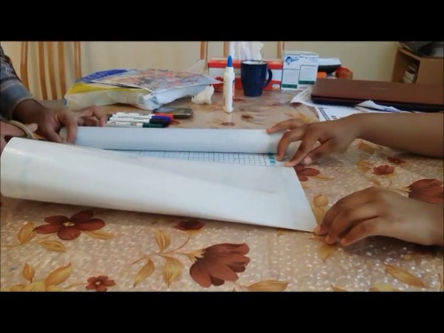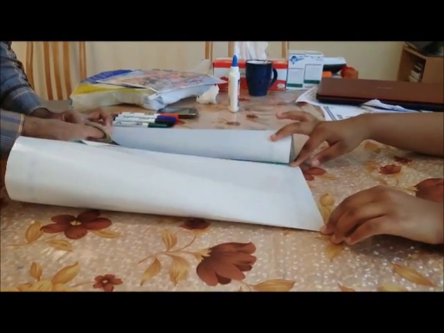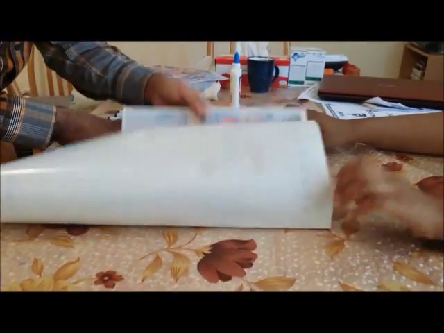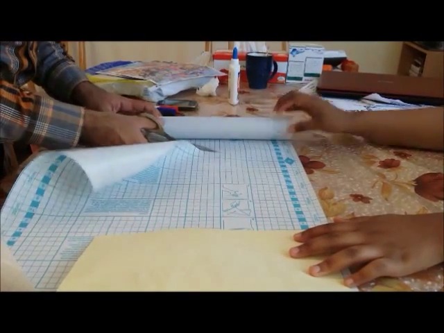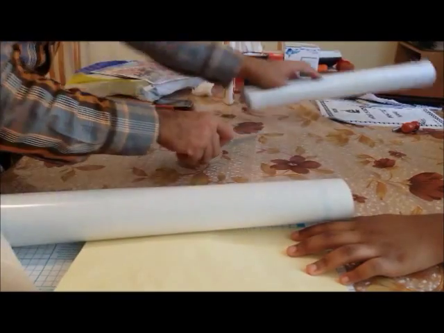After the cutting has been done, you can now keep this paper aside.